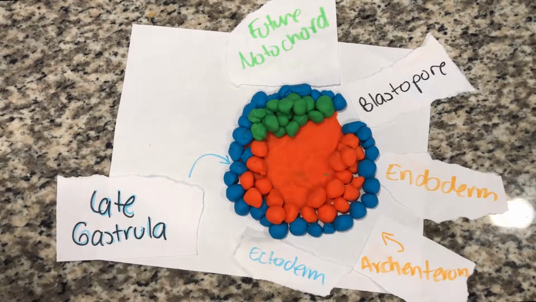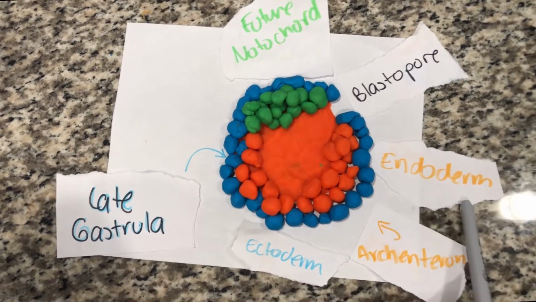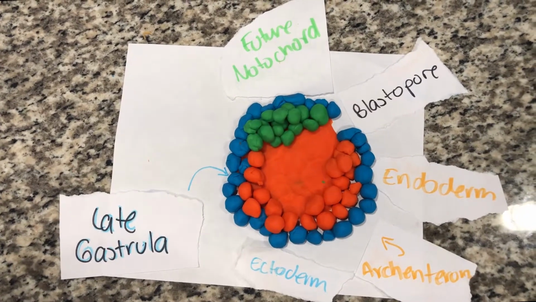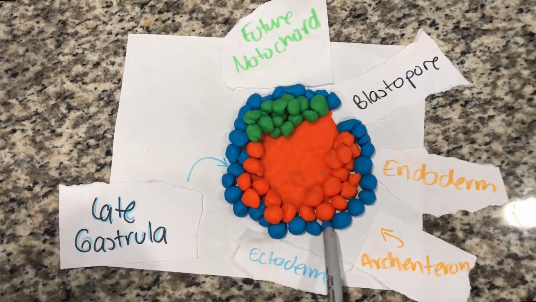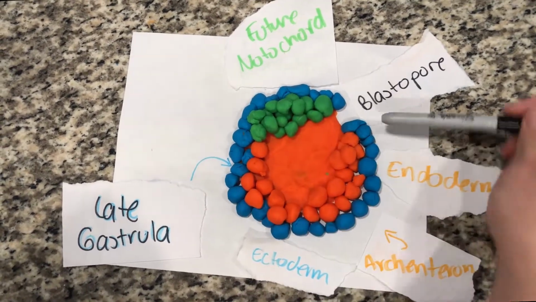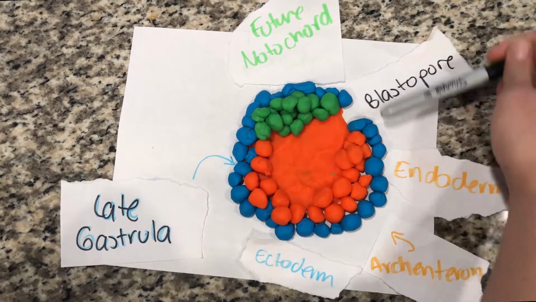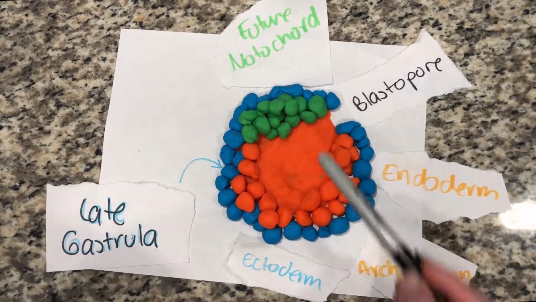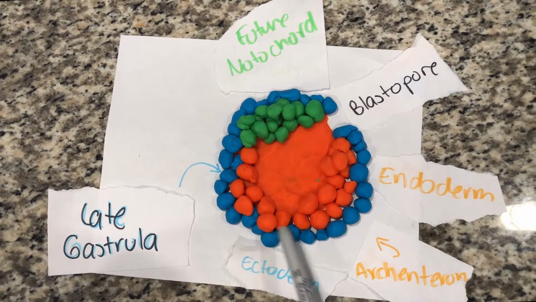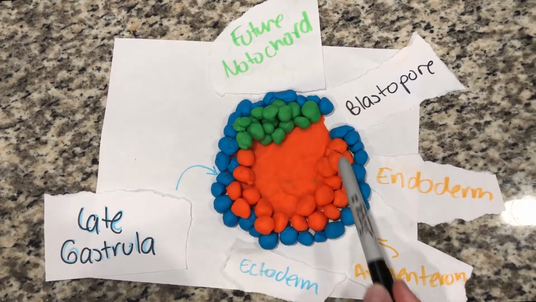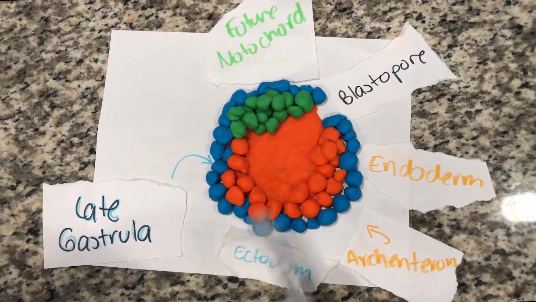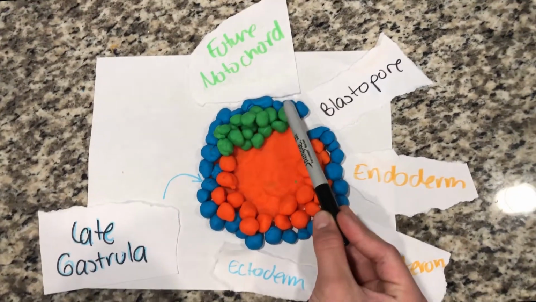In late gastrulation, the three germ layers have developed further. In this image here, we can see how the ectoderm, which is represented with our blue balls, is almost fully around the embryo with the exception of the blastopore that leaves an opening for communication between the inside and the outside of the embryo. In orange here, we can see the endoderm cells as well as their archenteron opening in the middle, as well as the future notochord here represented in green.